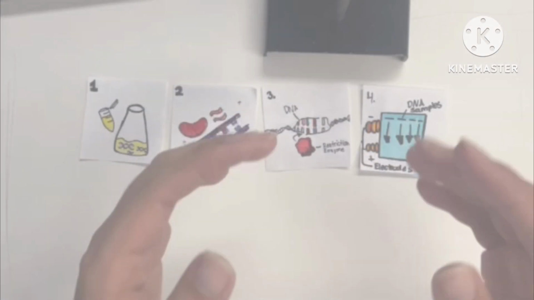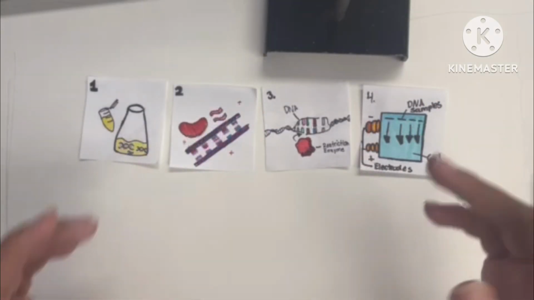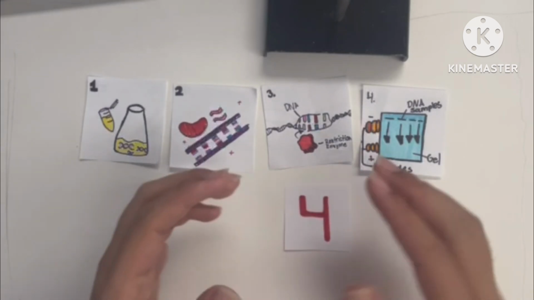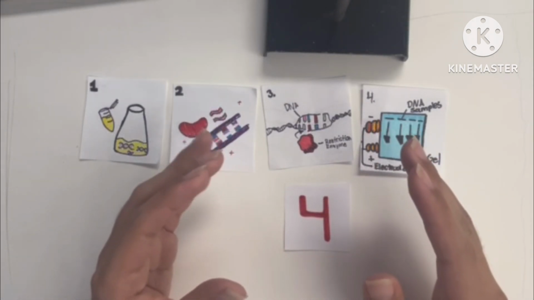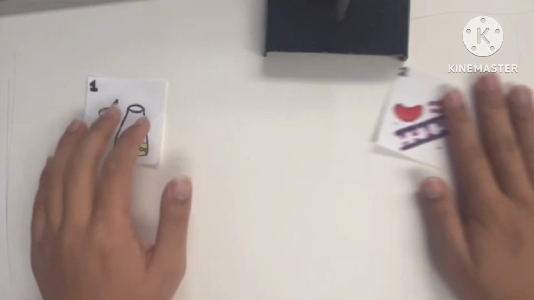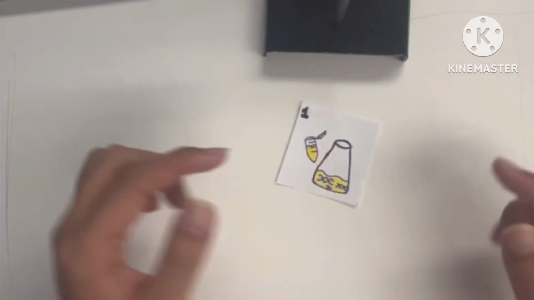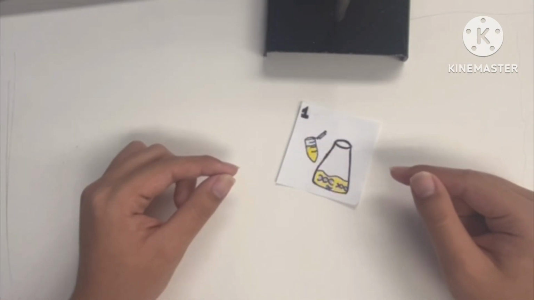Hi, I'm Sean, and I'll be explaining the 4 processes during and leading up to gel electrophoresis. I will go over each of these 4 steps individually and in detail, starting off with the first step, getting your DNA samples ready and extracting your DNA.